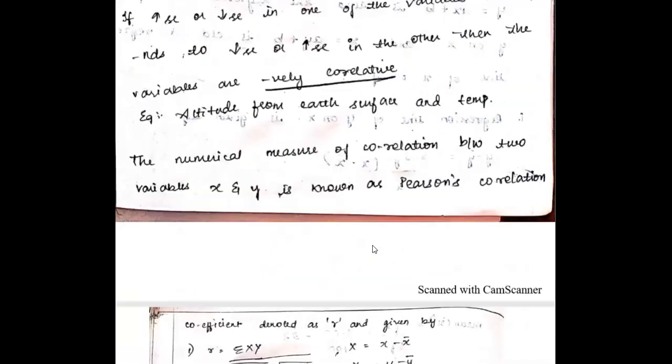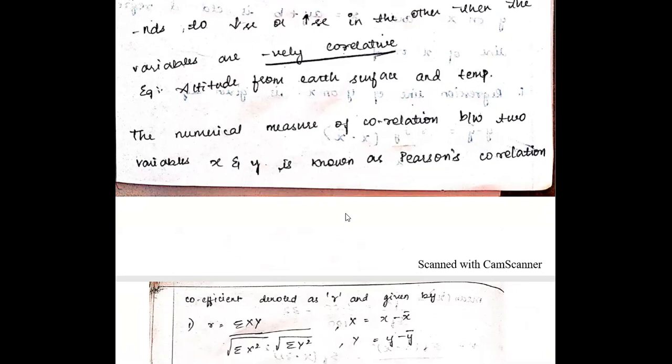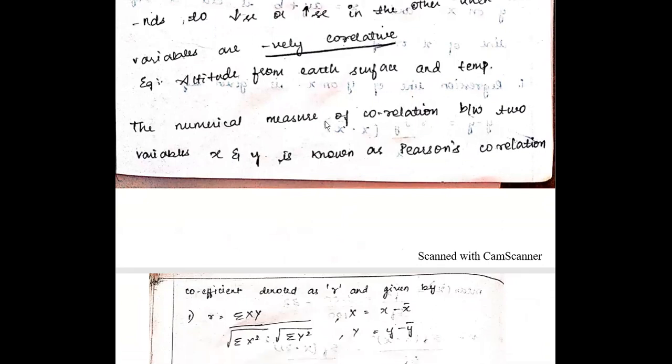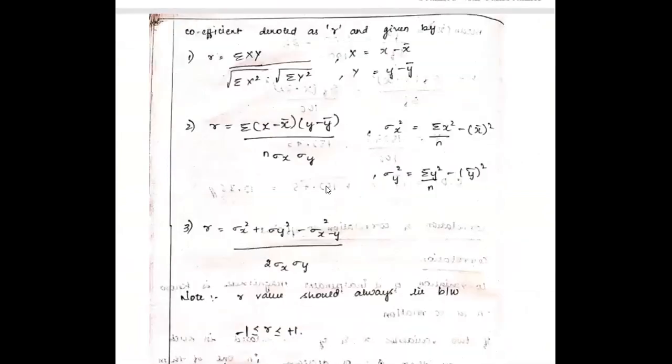So given any two variables x and y and you want to know how they are correlated, whether they are positively correlated or negatively correlated, you can measure that by a numerical measure of correlation, which is known as Pearson's correlation coefficient. And that's denoted by small letter r. And you can find that value by using any of the three formulas which are mentioned here.